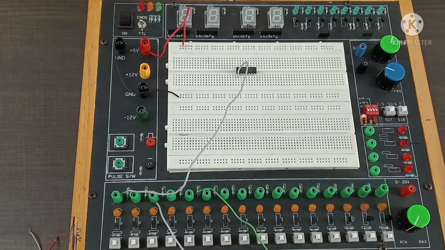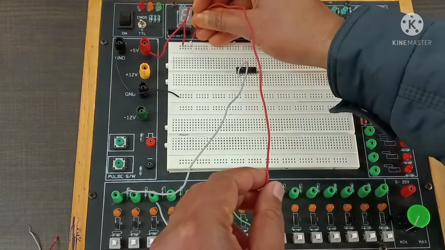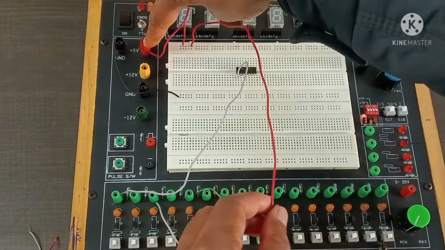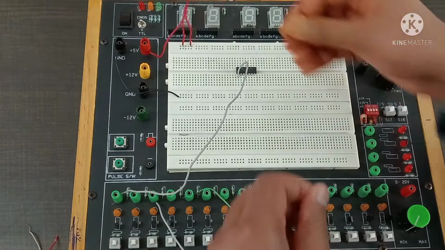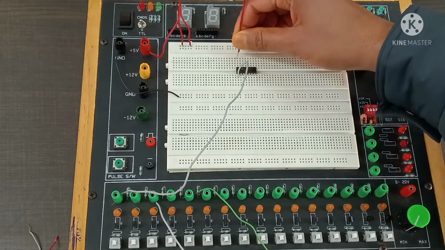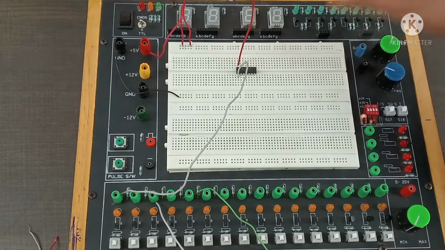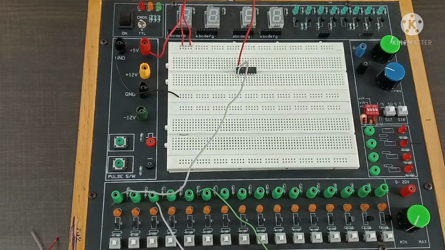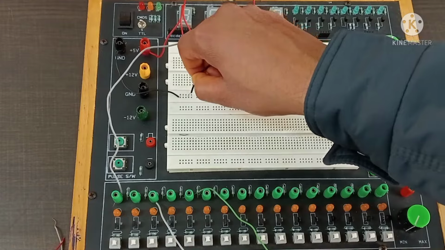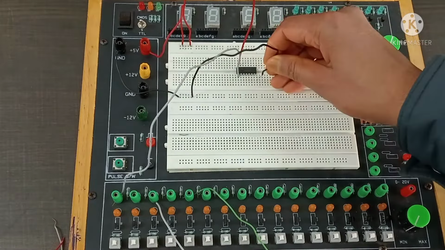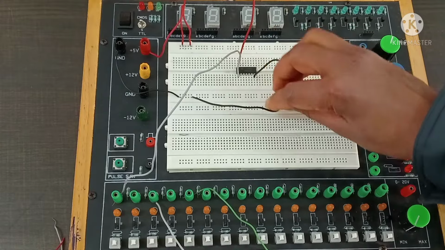So for giving plus 5 volt I'm going to use this. This is plus 5 volt, and from here I'm giving it to pin number 14. Then for ground, pin number 7 is the ground. So that's it.